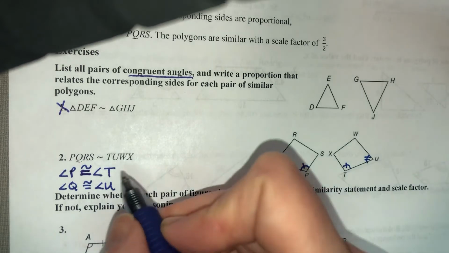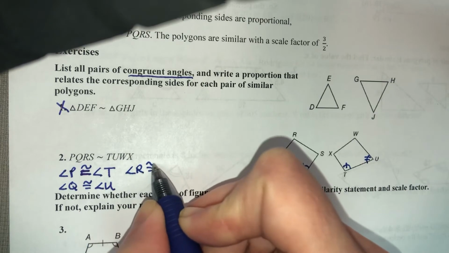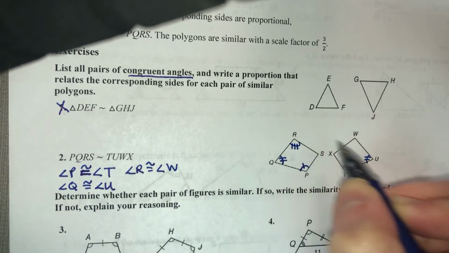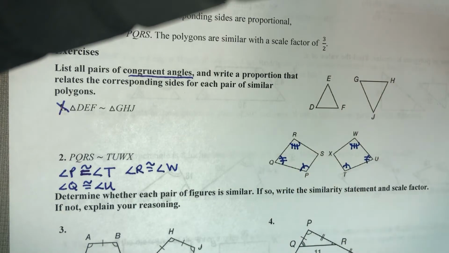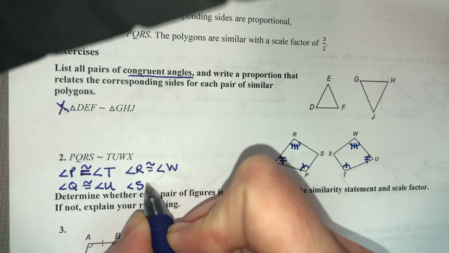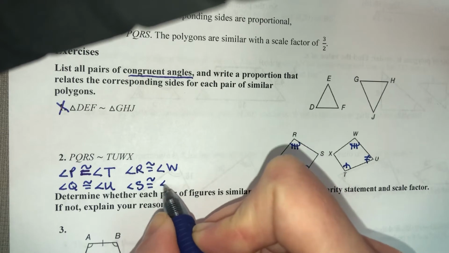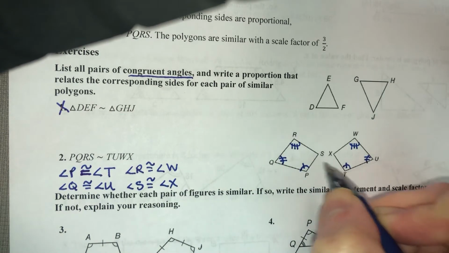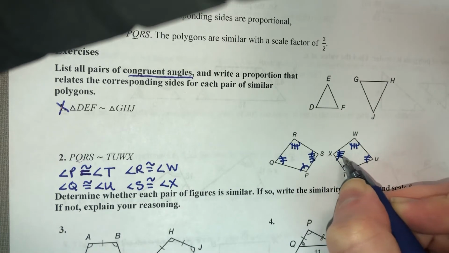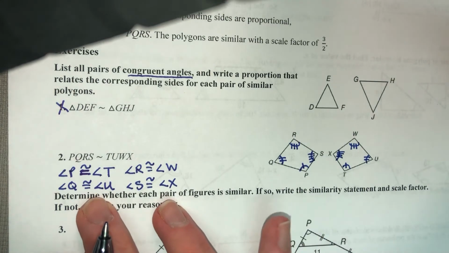Now, the third letter, R, is congruent to the third letter, W. So I'll do 3 tick marks here and 3 tick marks here. And finally, the last letter, angle S, is congruent to the last angle listed here, angle X. So this angle, 1, 2, 3, 4, is congruent to this angle, 1, 2, 3, 4. All right? So this is how we list all the pairs of congruent angles.